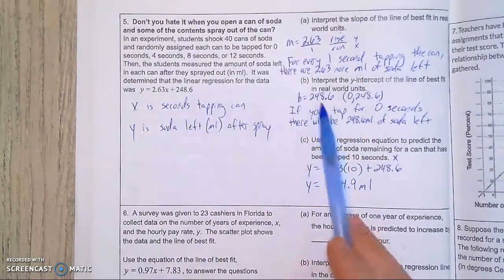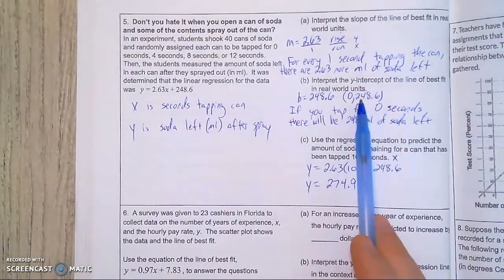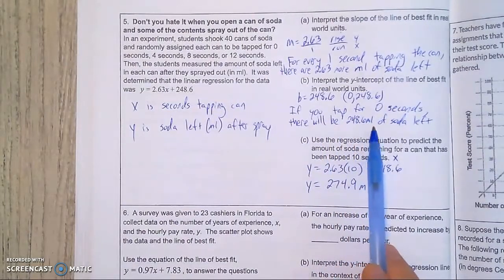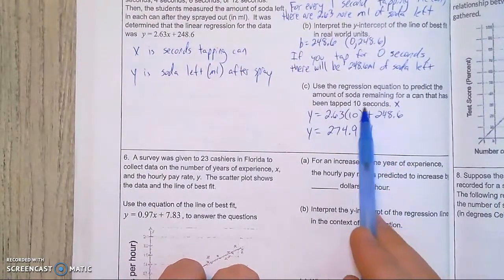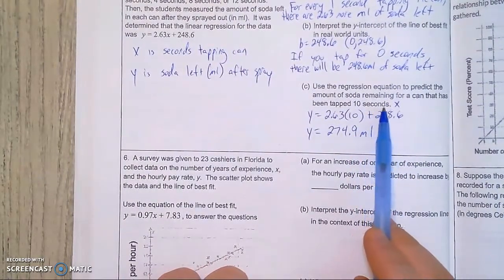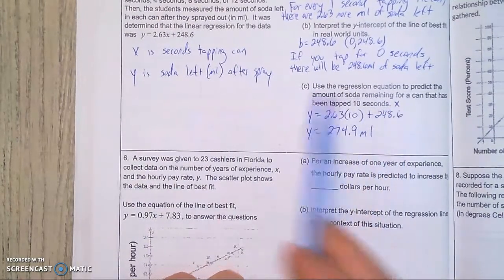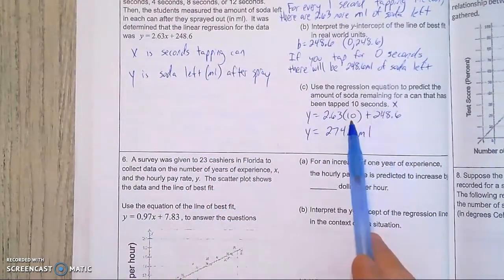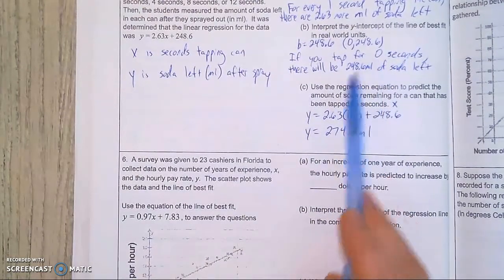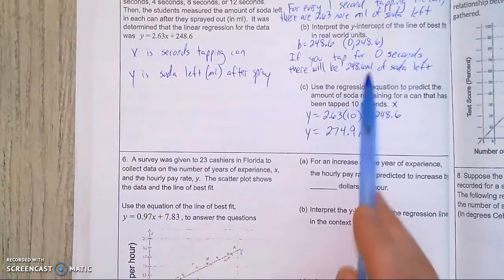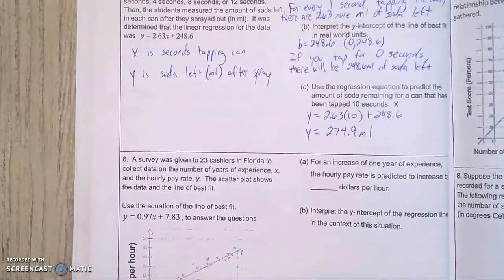The y-intercept of 248.6 is when x is 0. If you tap for 0 seconds, there will be 248.6 milliliters of soda left. And finally, a prediction. What happens if you tap the can for 10 seconds? Of course, we expect that's going to give us more soda because it's not going to spray as much. So x is the seconds tapping the can, that's x is 10. Type that in on a calculator, and sure enough, instead of only 248.6 milliliters left when tapping for 0 seconds, if you tap for 10 seconds, you're going to have 274.9 milliliters left.